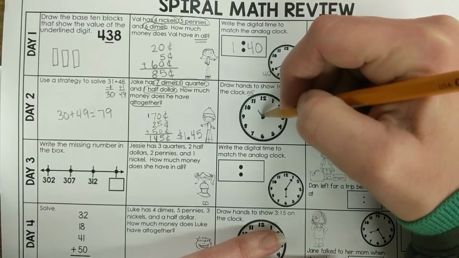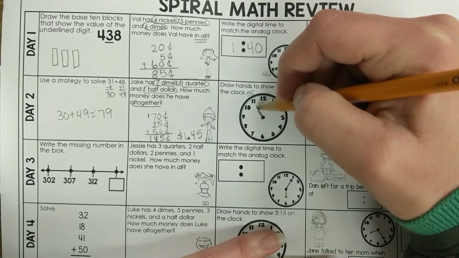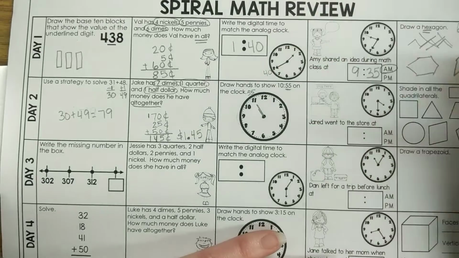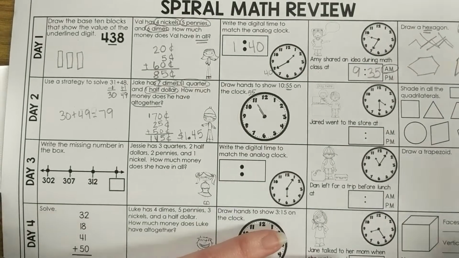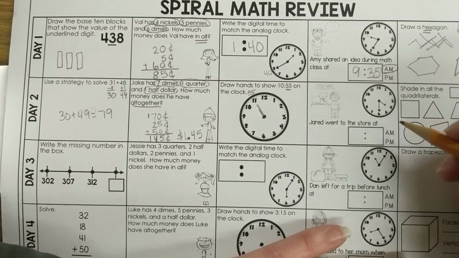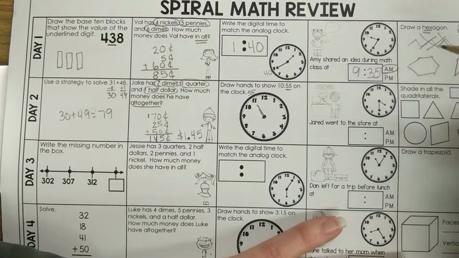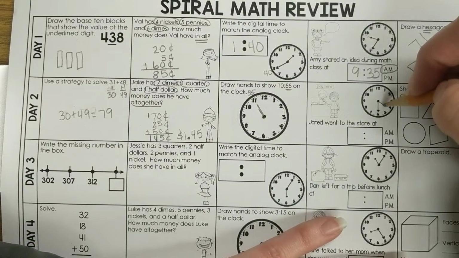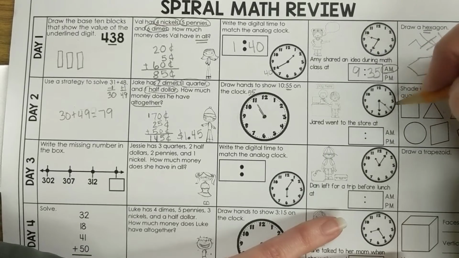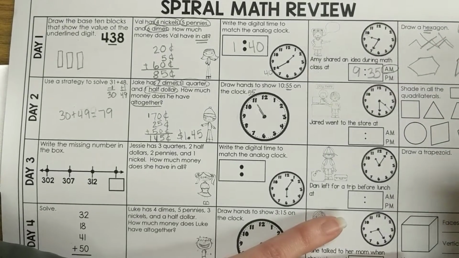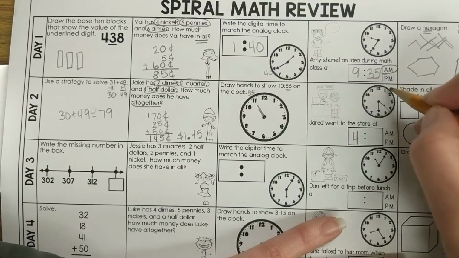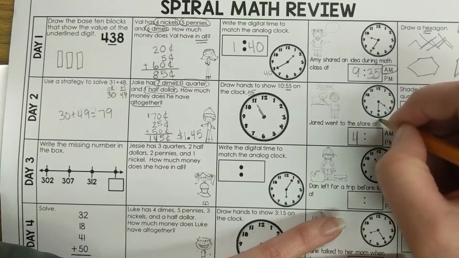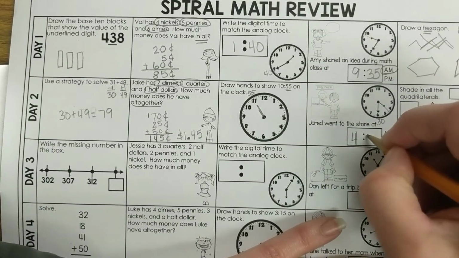So my long hand, I'm going to draw another long hand here, should be at the 11. All right, now Jared went to the store. We need to find out what time it is. I'm looking, that's in between the 4 and the 5. So the hour is in between 4 o'clock and 5 o'clock. It is still 4 o'clock. And if we count around by 5s, when it's at the 6, we get to 4:30.